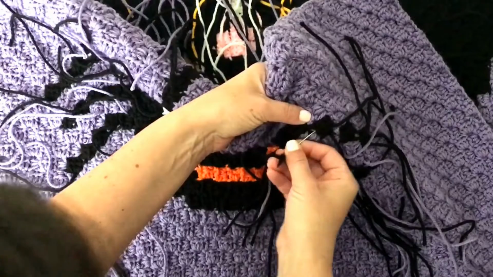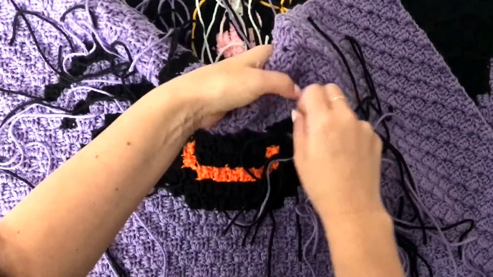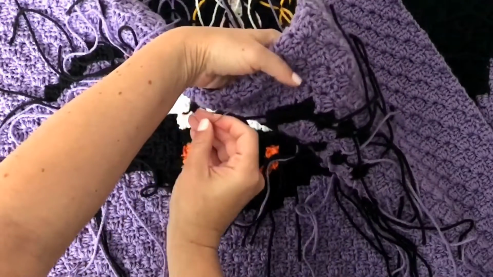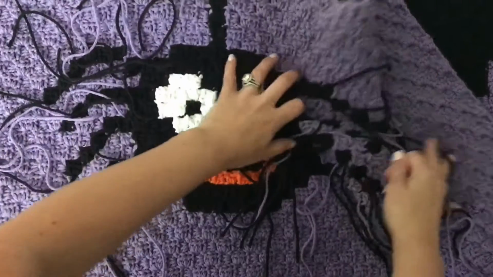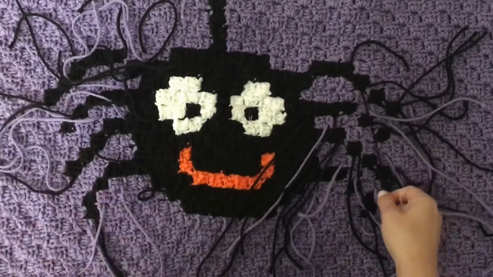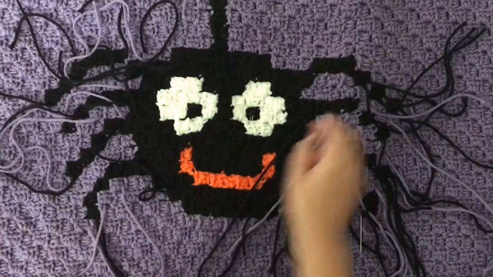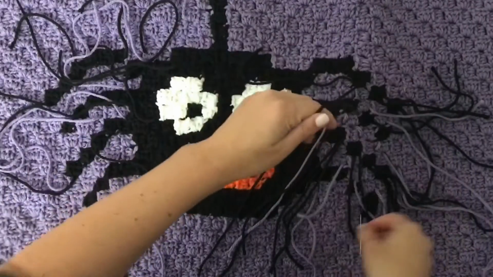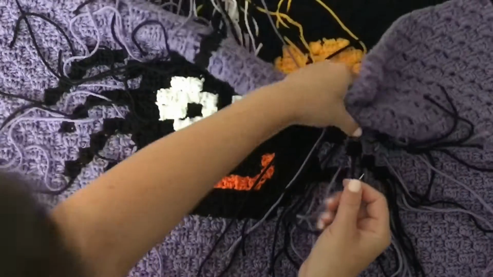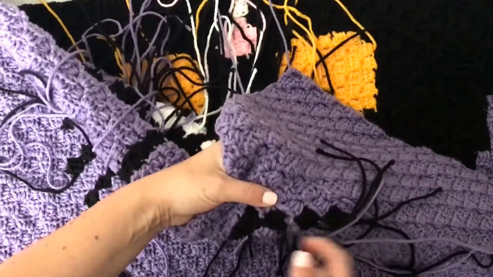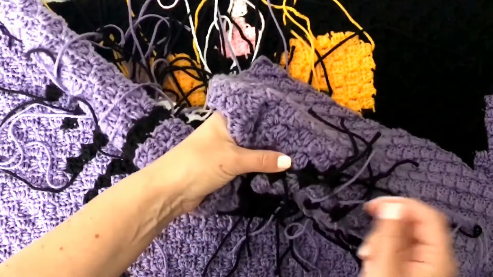We have a connecting, maybe I'll go back this way. We have two connecting squares. See? Now it's all better. I'll just go like this. Let's clip that off. And then you can go ahead and do that again. Takes a little more time, but this works out nicely. You have to weave in your ends anyway, so no big deal.